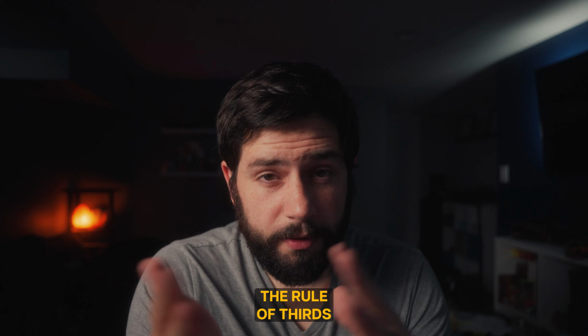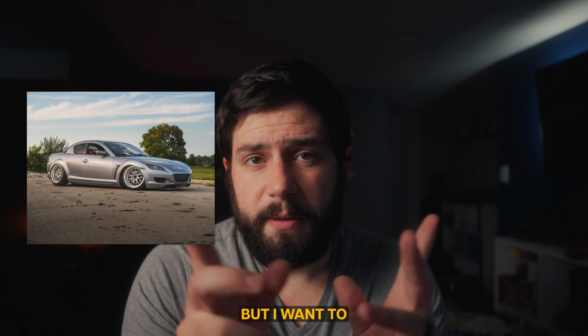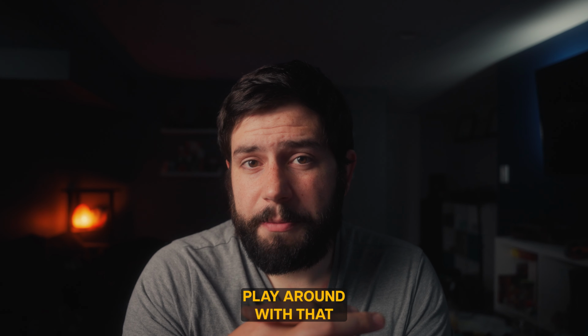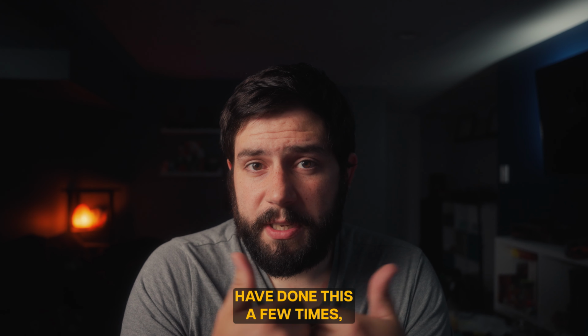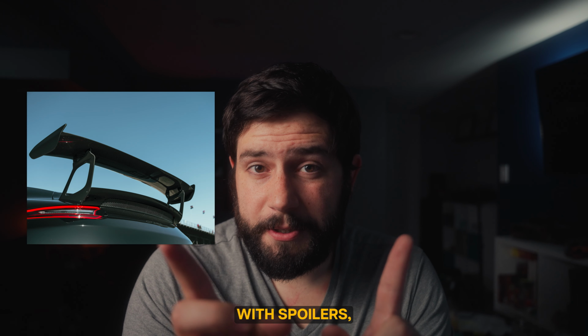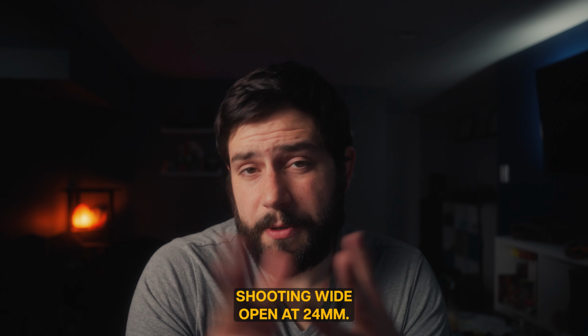You can also use the rule of thirds if you want, where it's composed right in the middle of the image, but I want to challenge you to compose it a little bit differently. Try putting it in the lower third of your image and shooting upward. You're going to get a much more dramatic look to your image, and you're also going to get a lot of negative space up top, but you can play around with that if you want. I personally have done this a few times, and I've gotten a lot more interesting photos. I like to do it with spoilers, and I also like to do it when I'm far away from the car and I'm shooting wide open at 24 millimeters.